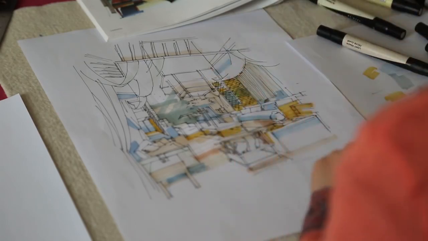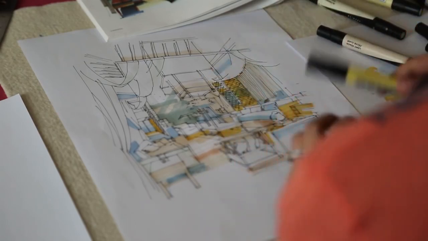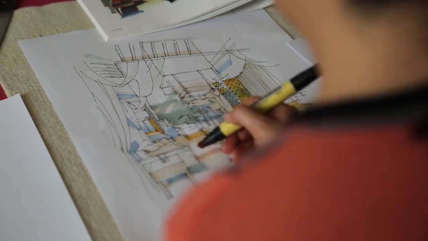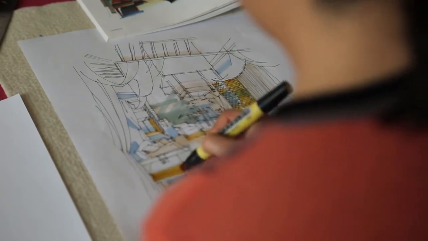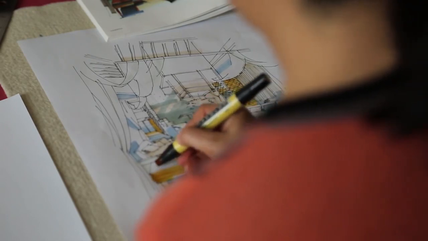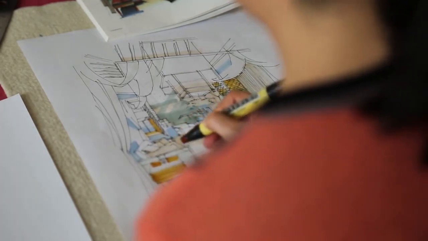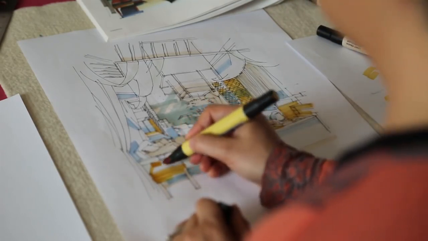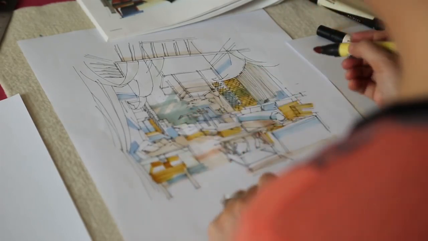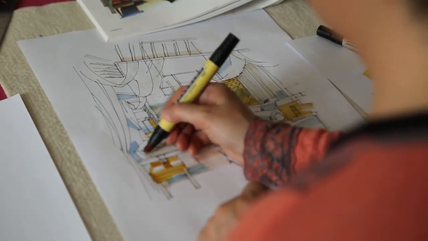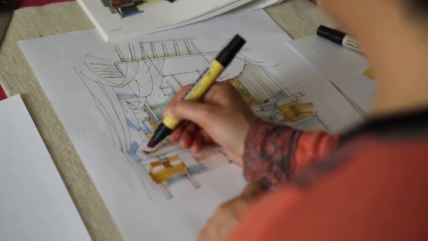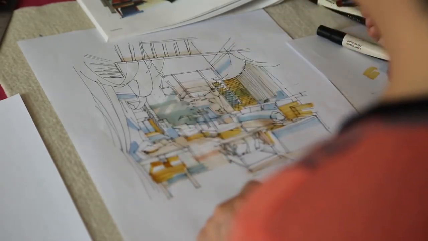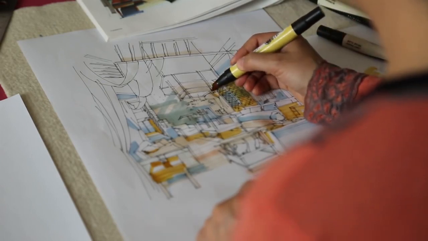I think that's pretty good for the yellow color. Actually, there's more here too. There's definitely yellowish color coming from underneath. Maybe a little bit here. Maybe even a little bit there.